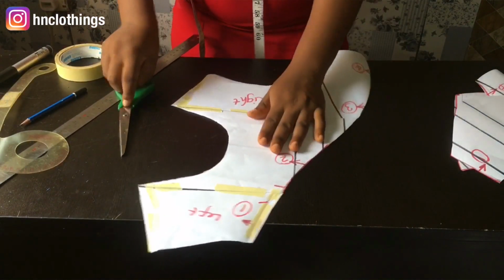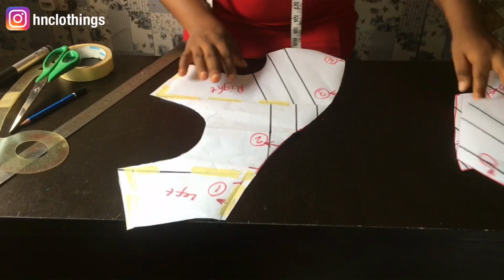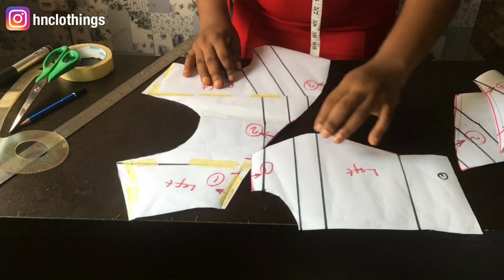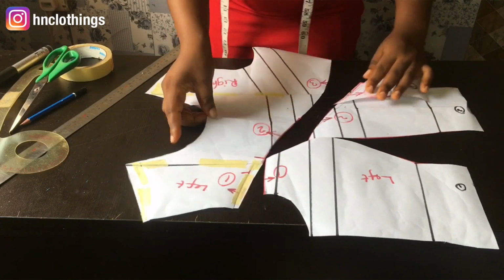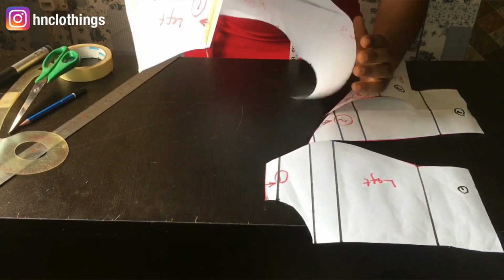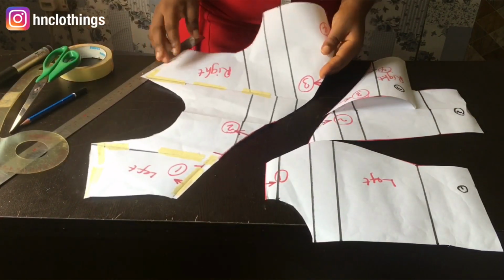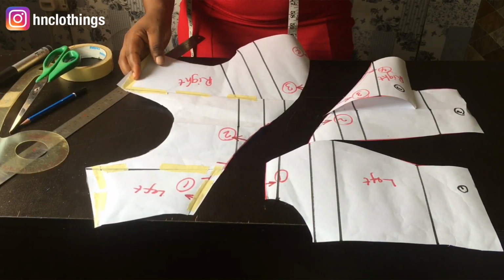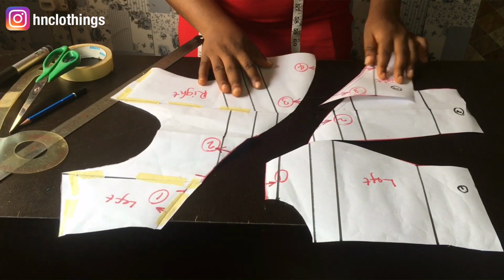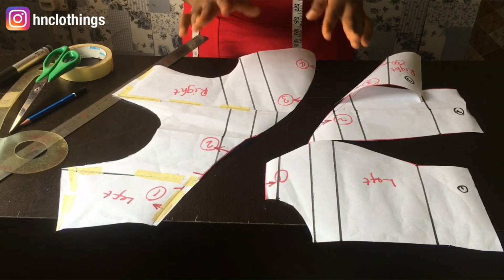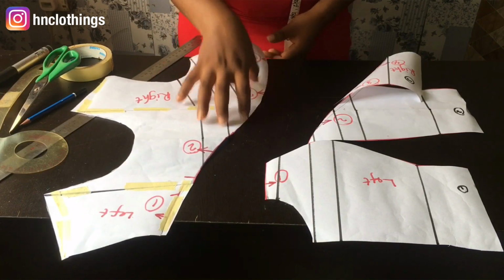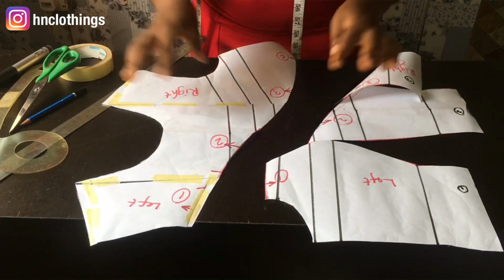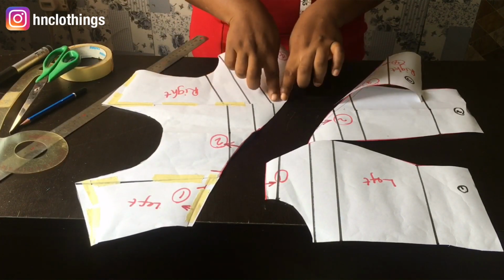Guys, this is what it is going to be. So this is here, left one, and like this. This part is just on the net. Just place it on your net and cut this out on the net. But remember, if you're doing this on the net, this part here is where your bust is, even your nipple is showing on this part.